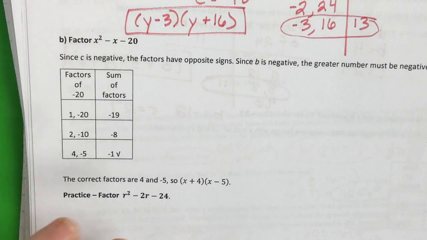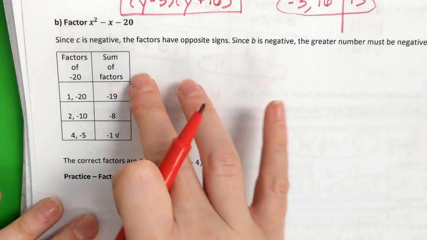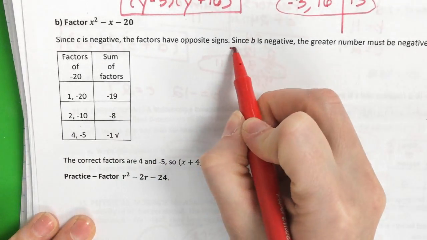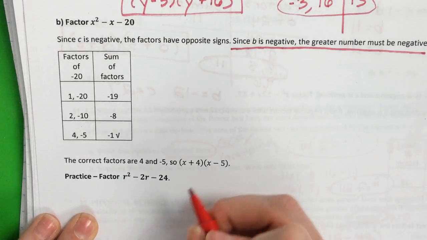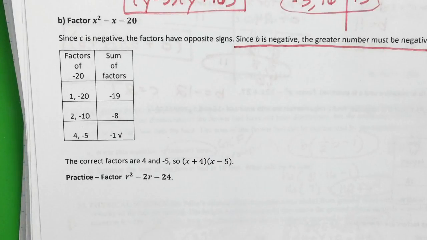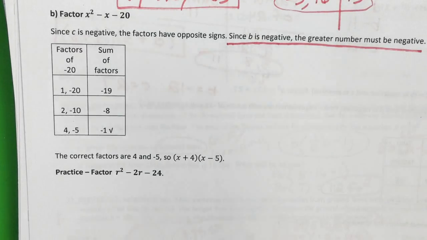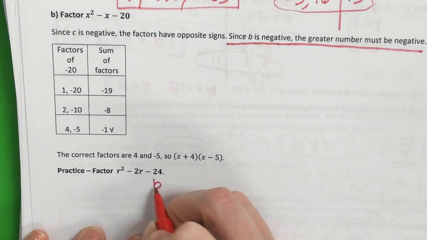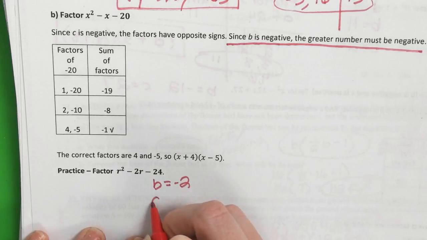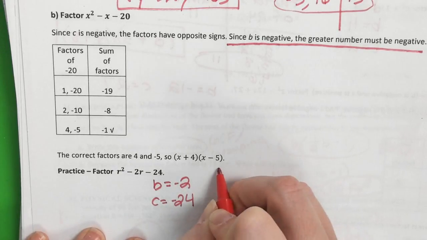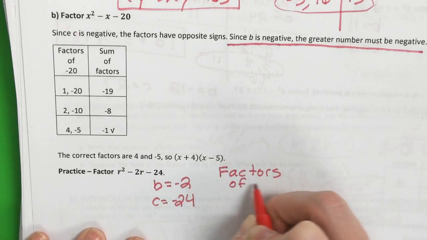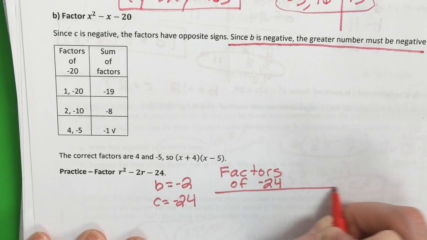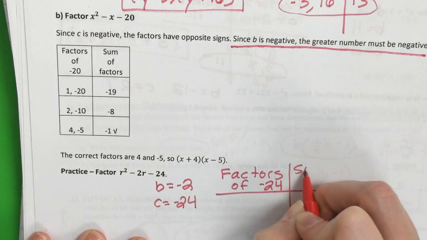Okay, so the last one, let's just go ahead and go to the last example. But notice this. In these, B is going to be negative, so the greater number must be negative. These parts, it's not really necessarily something that you have to memorize. It's just something helpful to notice. It may save you some time. So I'm looking for factors of negative 24 with a sum of negative 2.